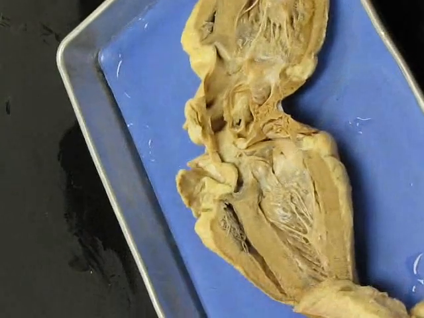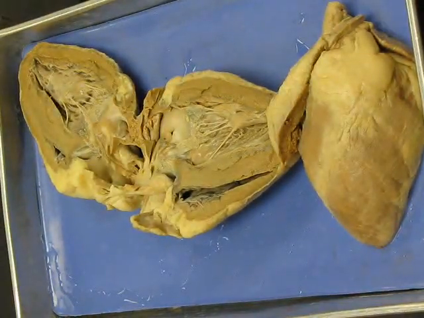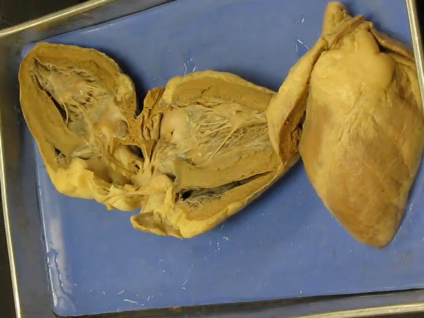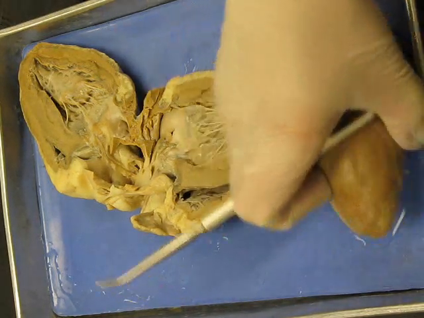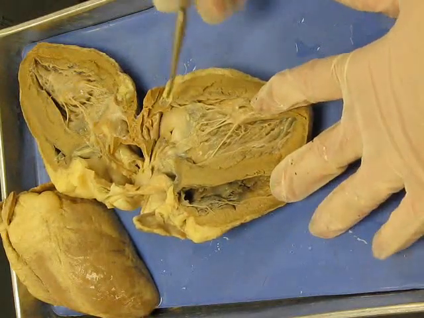Okay, now I had a student kindly ask that if I had time, if I could please make a video showing the pieces of the heart, structure of the heart. So I'm going to go ahead and do that. And what you have is your 4 chambers.